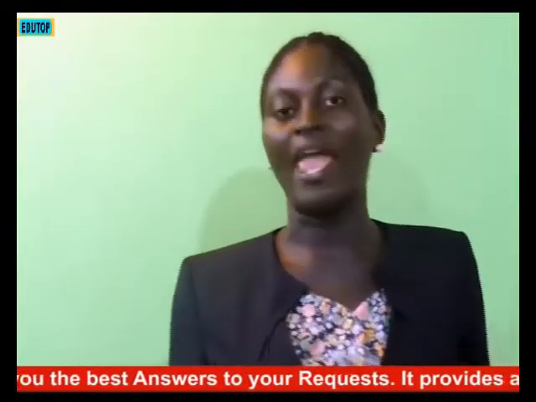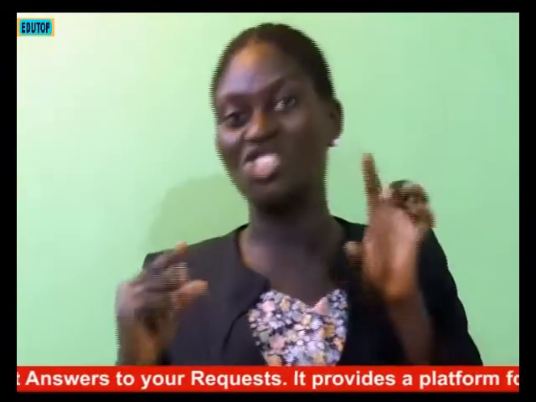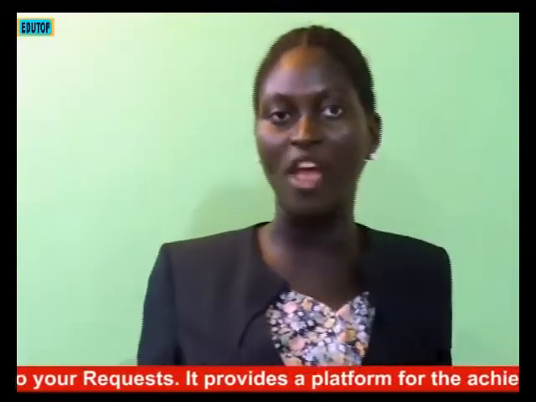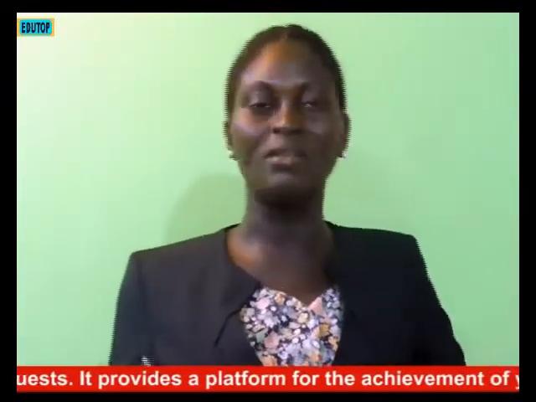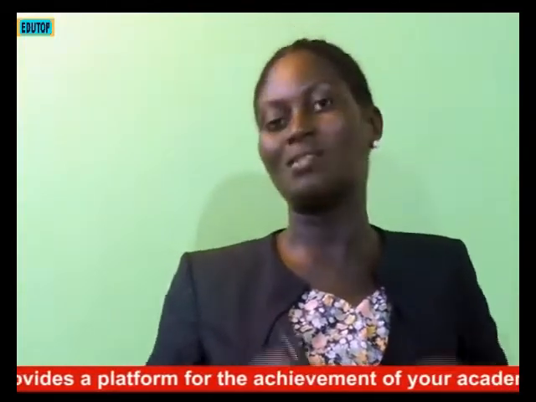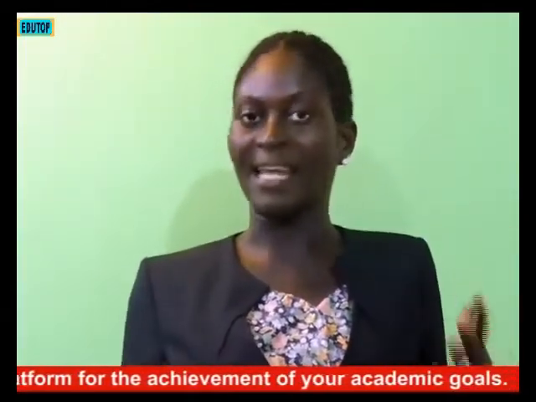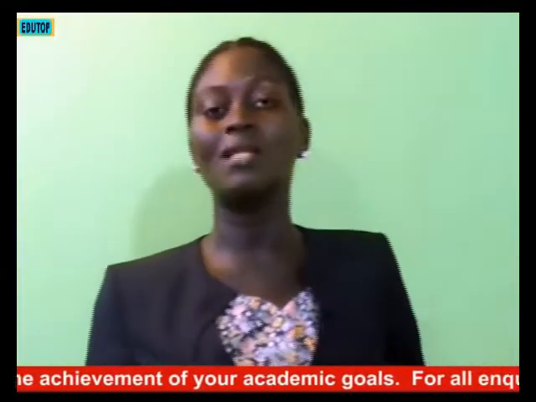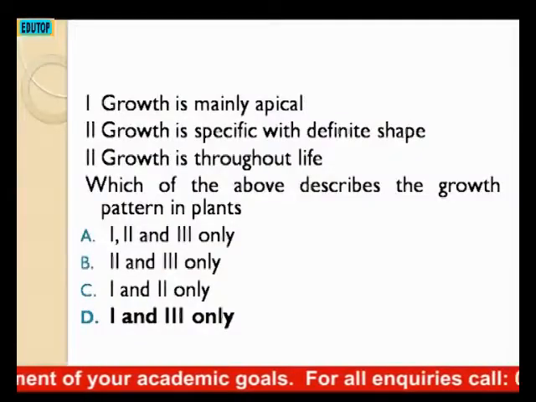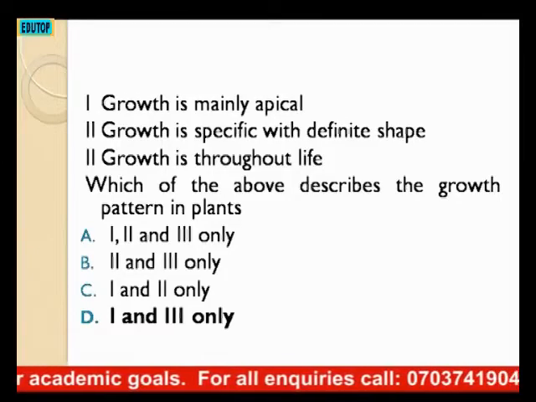organs of the body that you are sure this is the definite shape, the eye is of this shape, the legs are like this, the wings are like this, and all that. You can tell of the shape and the number in animals, but in plants you cannot do that. So that rules out 2. Growth is specific with definite shape. No, in plants growth is not specific and you cannot even define the shape. So in a particular plant, you discover that you have different shapes of leaves, even of leaves sometimes when you look at it. So you may not be able to determine shape, and growth is not specific.